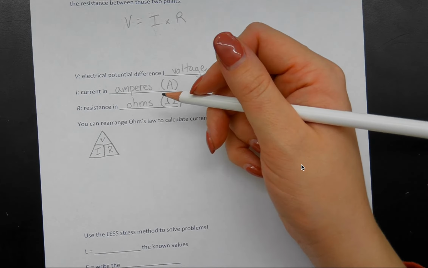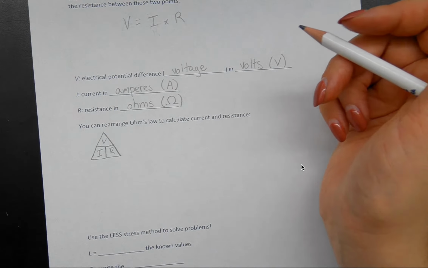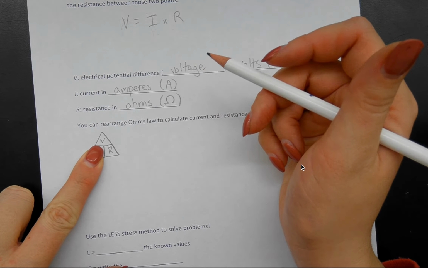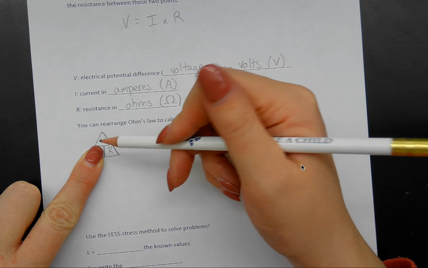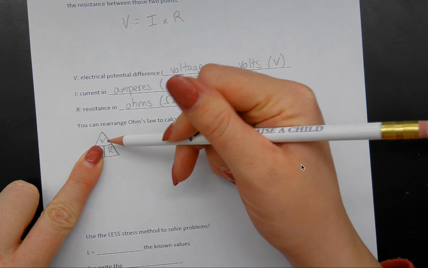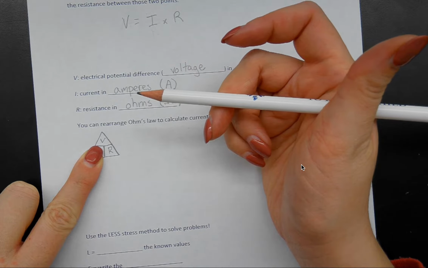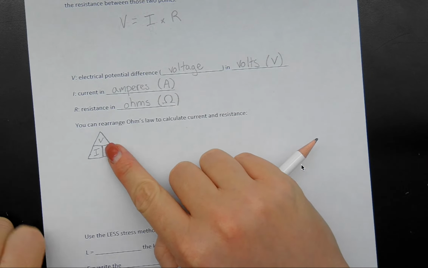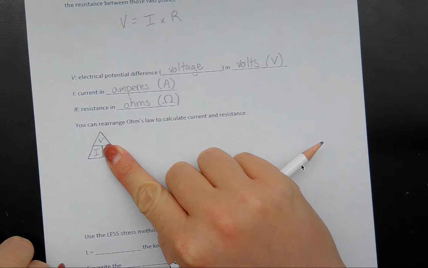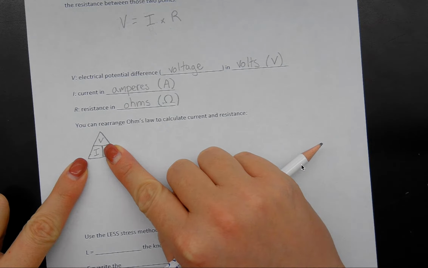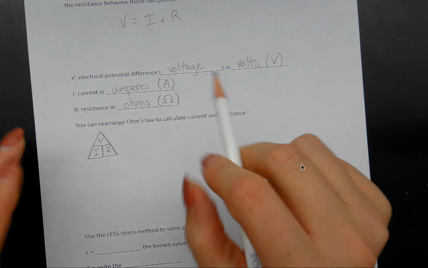So for example, if I wanted to calculate the current, which is I, I can cover up I, and then what I have left is V over R, which means V divided by R, so voltage divided by resistance. If I wanted to calculate resistance, I could cover that up, and then I'd be left with voltage divided by current. Okay, so if that helps, you can use the magic triangle.